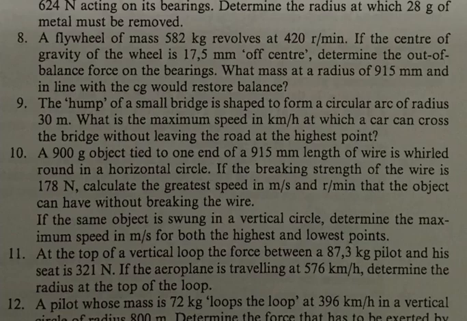In number 10, we have a 900 gram object tied to one end of a 915 millimeter length of wire, and it's whirled around in a horizontal circle. So picture you holding it above your head and you're swinging it around in a circle that is in a flat horizontal plane. Now the breaking strength of the wire is 178 newtons. Calculate the greatest speed in meters per second and revs per minute that the object can have without breaking the wire.